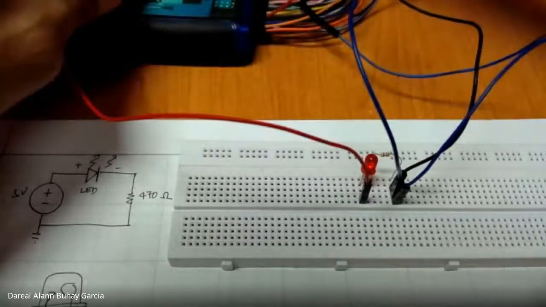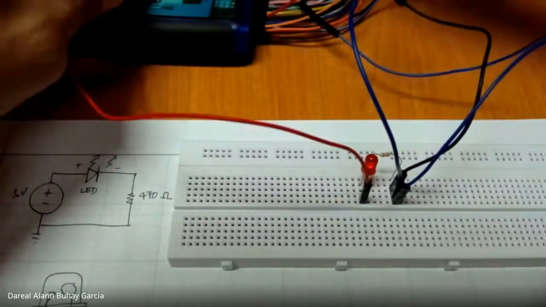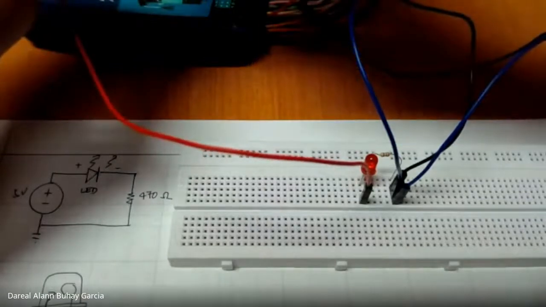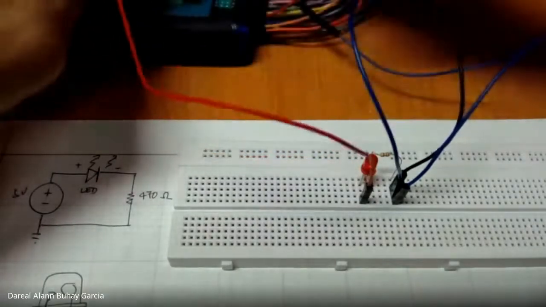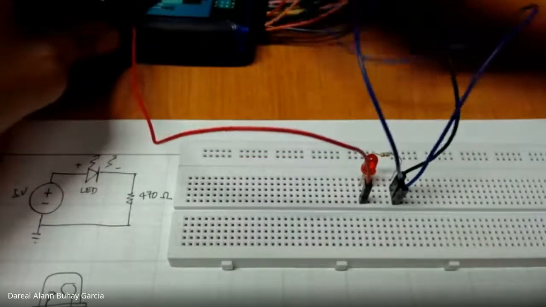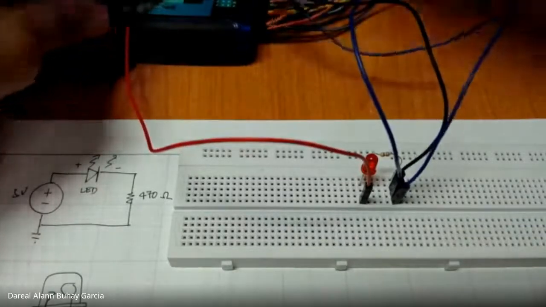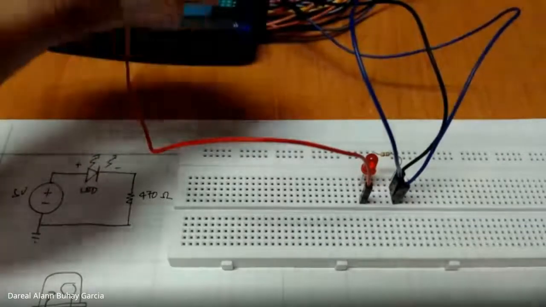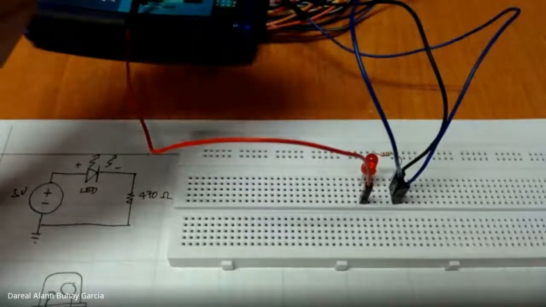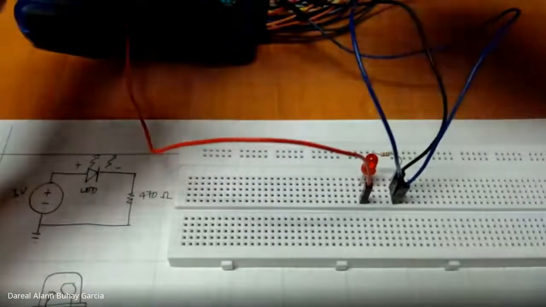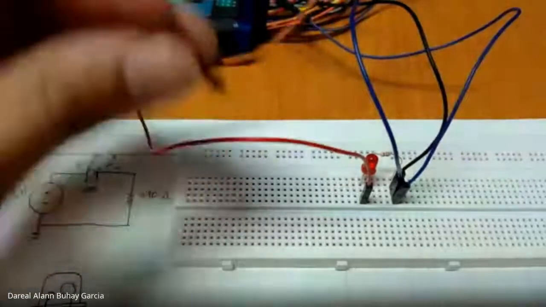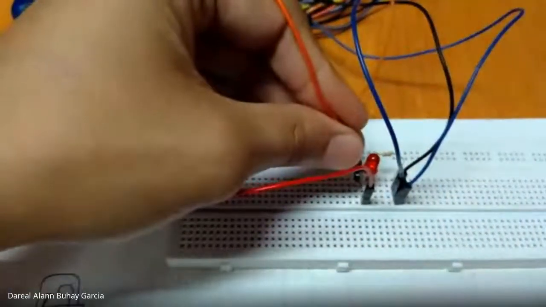Ito ba ni voltage source? Ito. Then, kani is multimeter. Connect na to sa positive terminal ni diode.